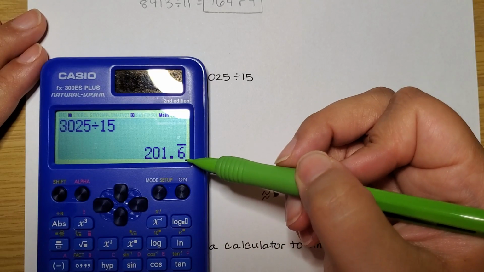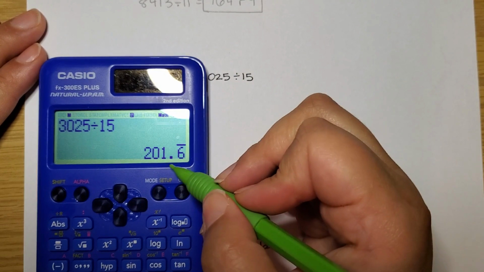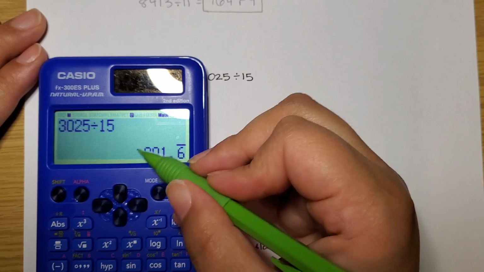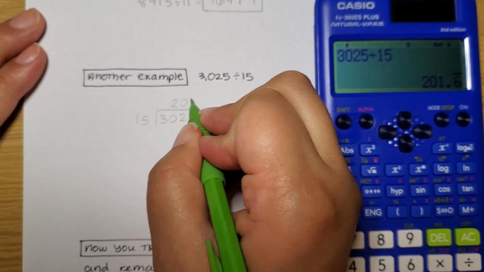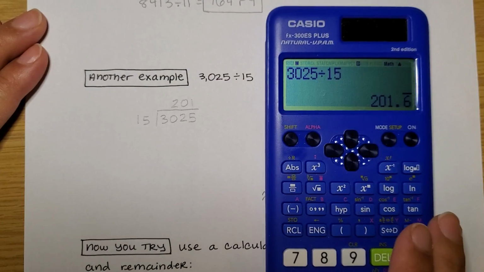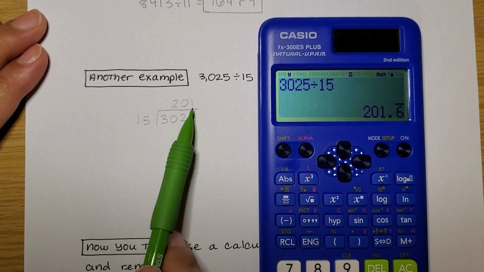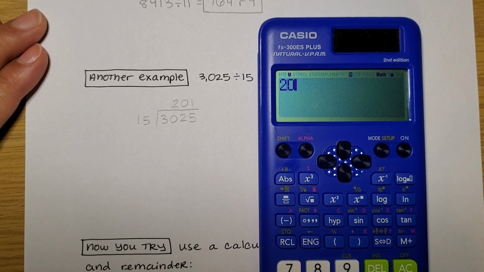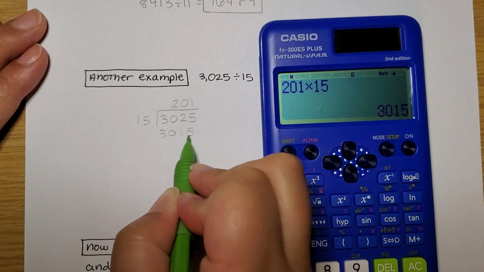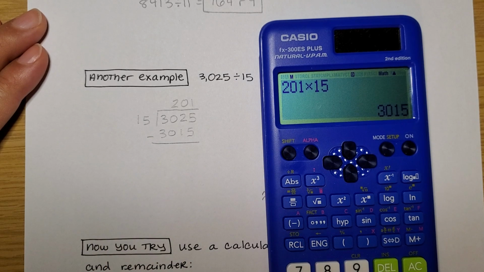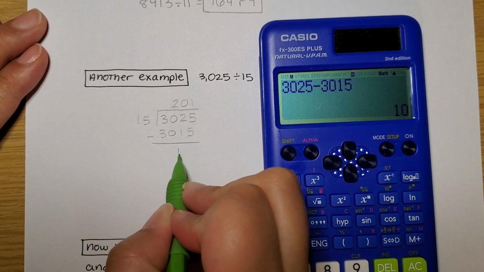Regardless, we got 201.6 as our answer. Remember, we ignore that 0.6. We just want the number that's in front, the 201. So that's what I'm going to write up top. Now I'm going to do the multiplication part. So I'm going to do 201 times 15. And I get 3015 as my answer. And then to finish, we can subtract. So 3025 minus 3015 is going to give me 10.